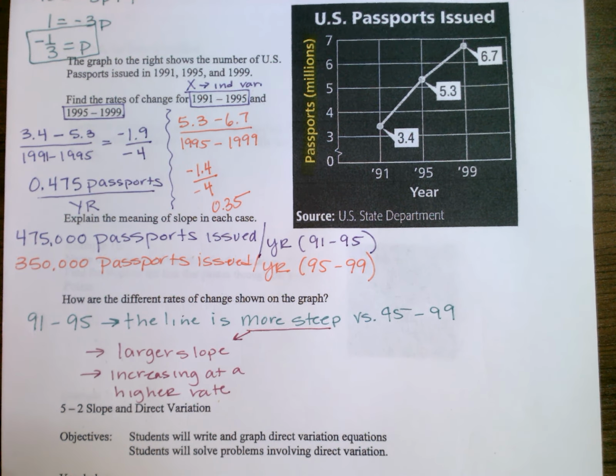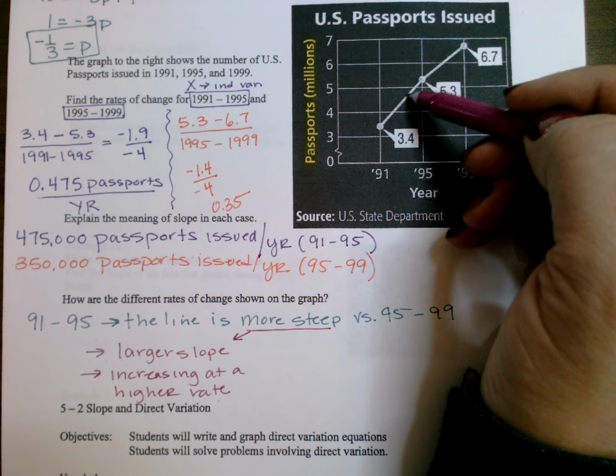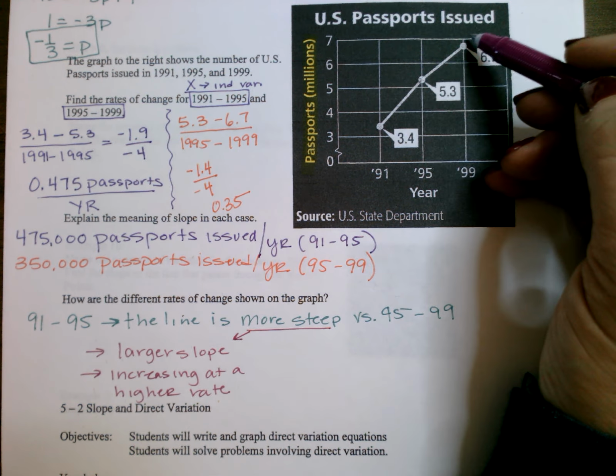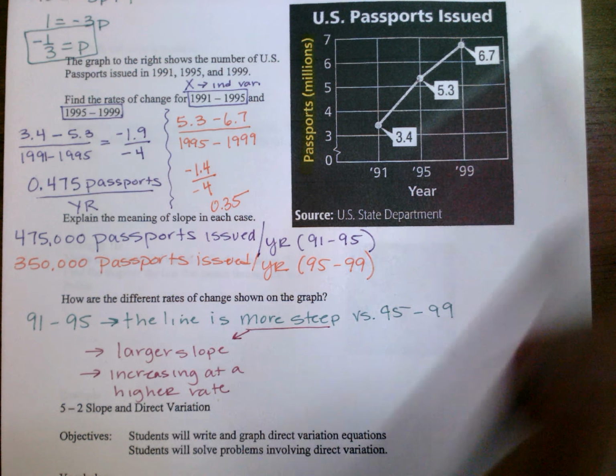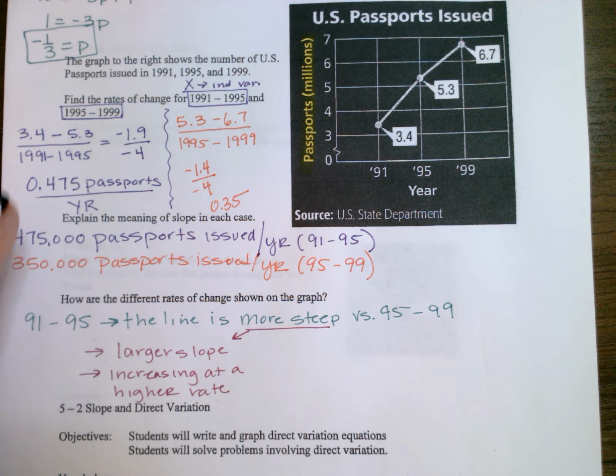The line is steeper here. We are getting 475,000 a year versus 350,000 a year. So this part of our line is more steep than the second part of our line.